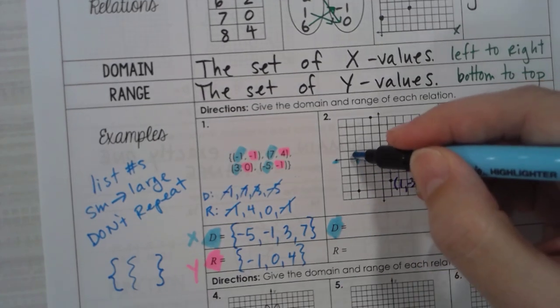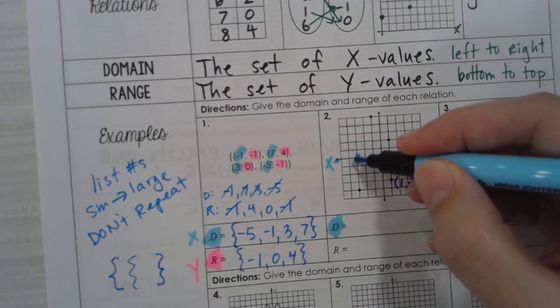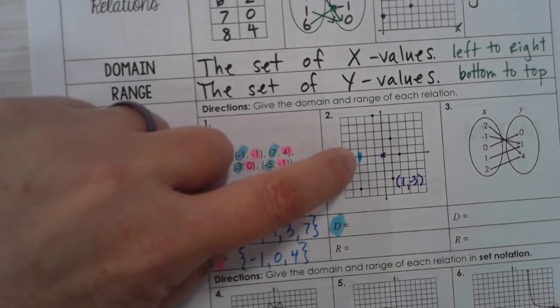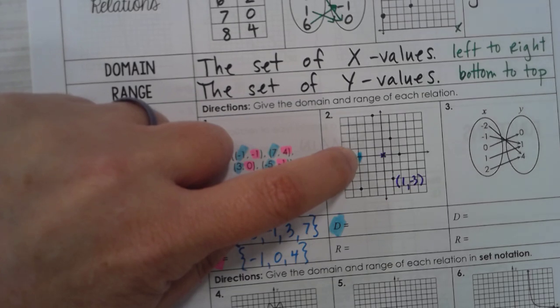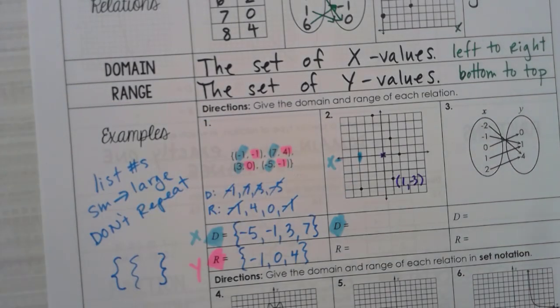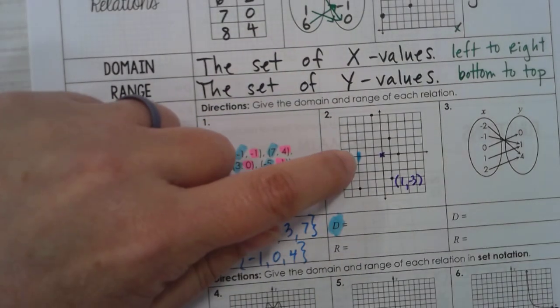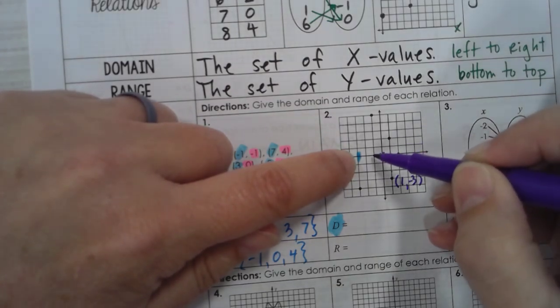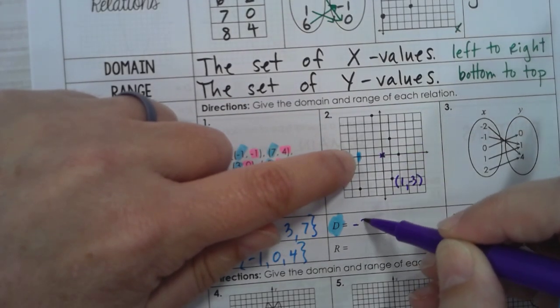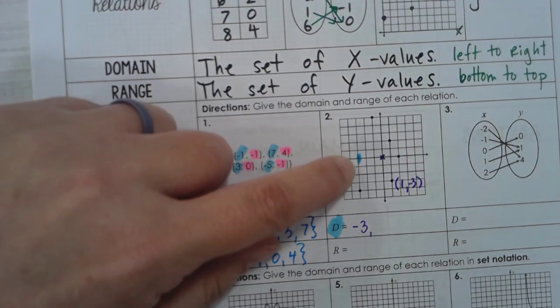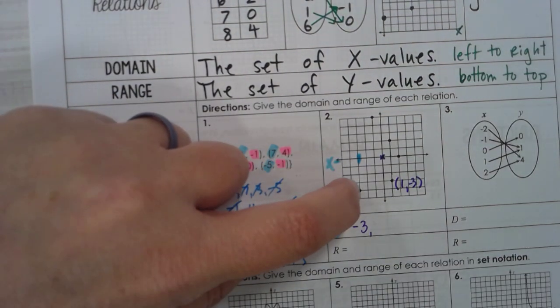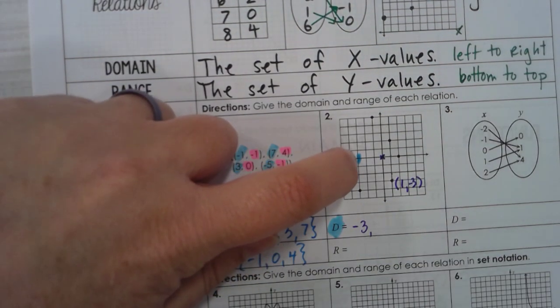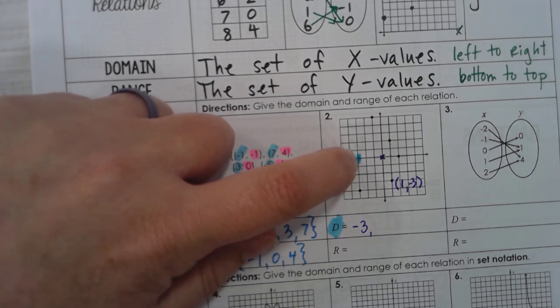So what number is this? These are all my x's. What number is this on my x-axis? -3. This is 0, 1, 2, 3. So -3 is my first x value. So essentially I take that point and I just pull it up to the x-axis and find the number. Okay, and then you do the same thing.